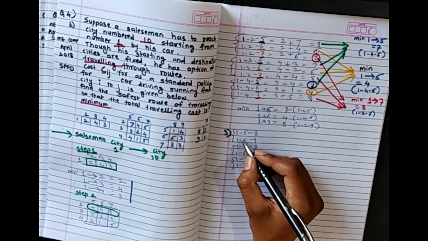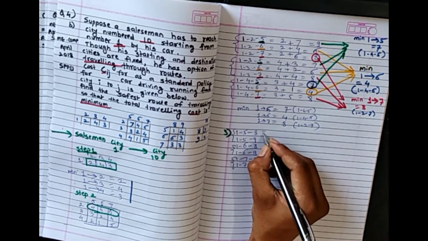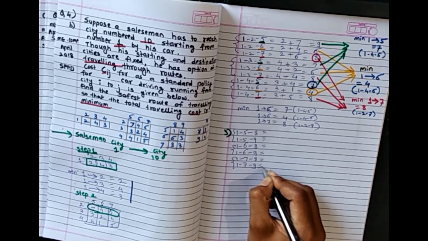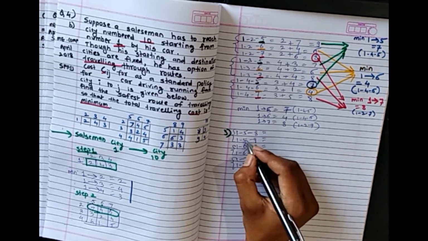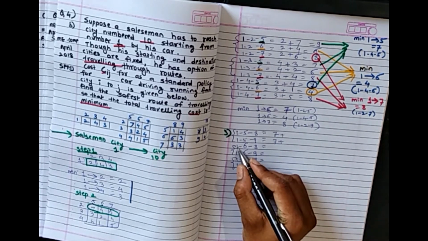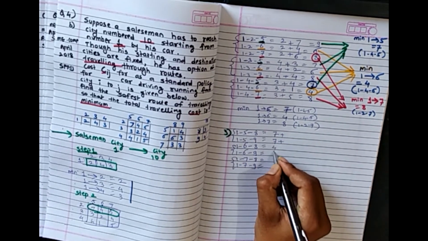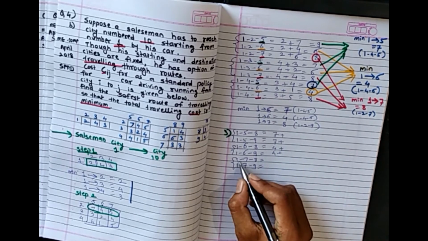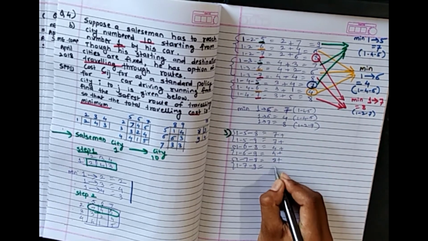Now from city 1 to 5 the minimum value was 7 in the previous iteration, so we will just pick that value as it is. From 1 to 6 the value was 4, so we will write that as it is. 1 to 7 value was 8.